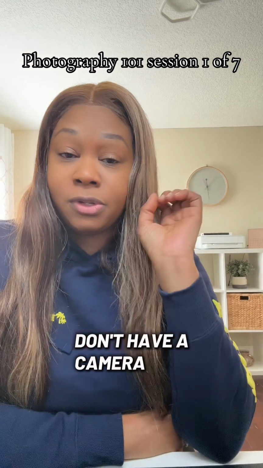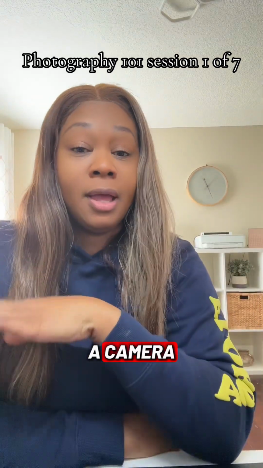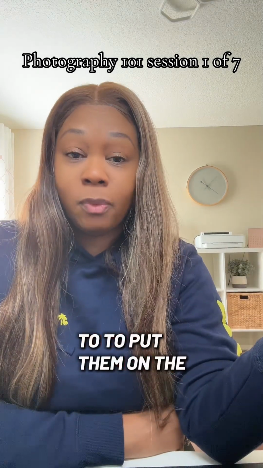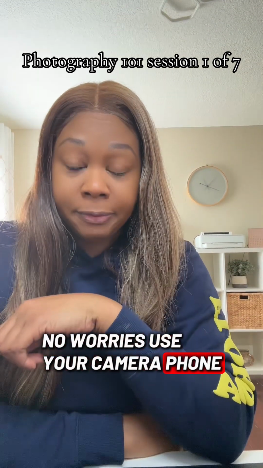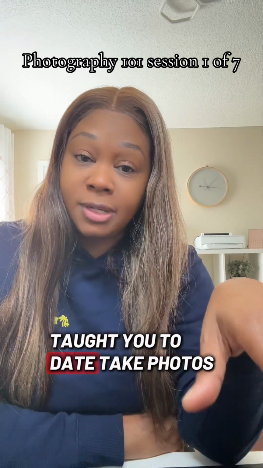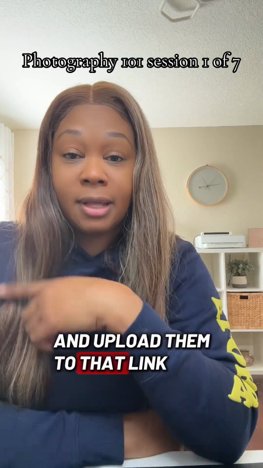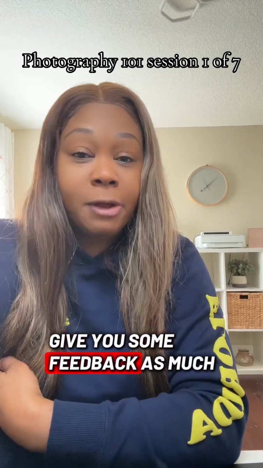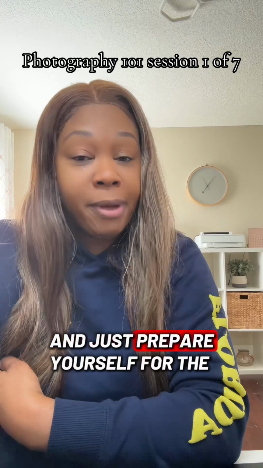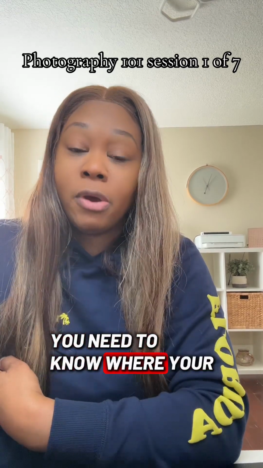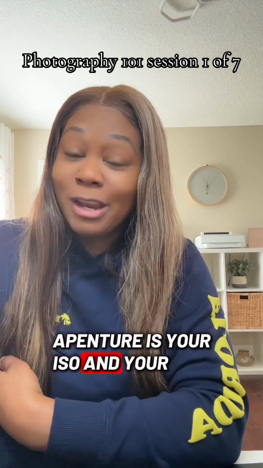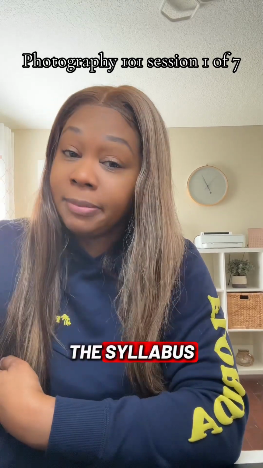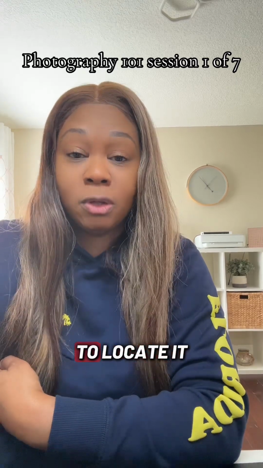Now, I know most of you don't have a camera, or some of you don't have a camera, and some of you don't know how to load the photos to put them on the website. No worries, use your camera phone. Using the things that I've taught you today, take photos and upload them to that link that I sent you. I'm going to go throughout the week and critique them, give you some feedback as much as I can, and just prepare yourself for the next class. You need to know where your aperture is, your ISO, and your shutter speed. Go back and view the orientation and the syllabus so that you know exactly how to locate it.